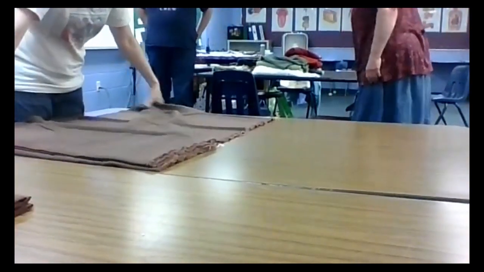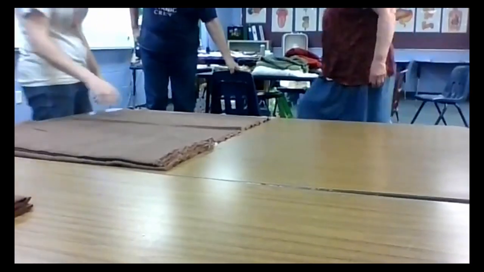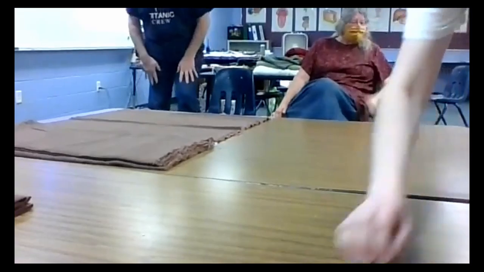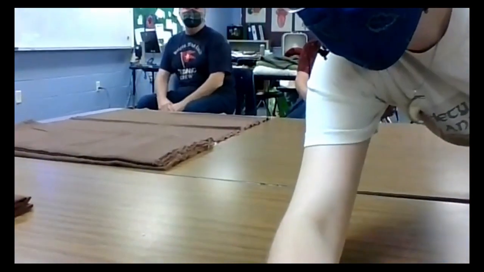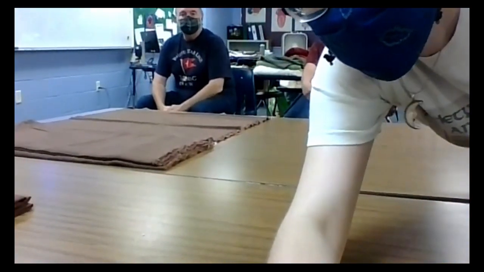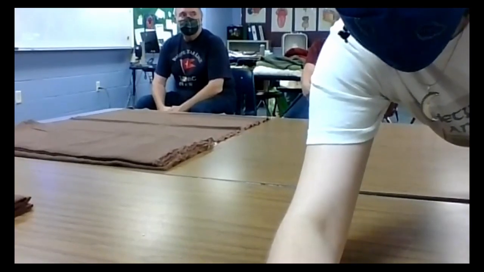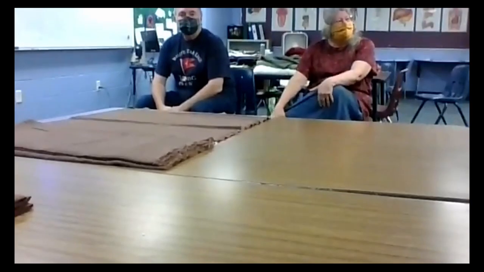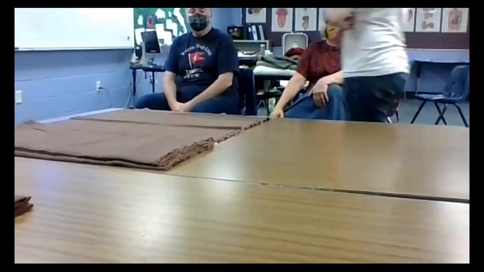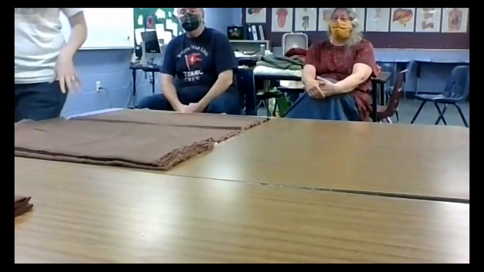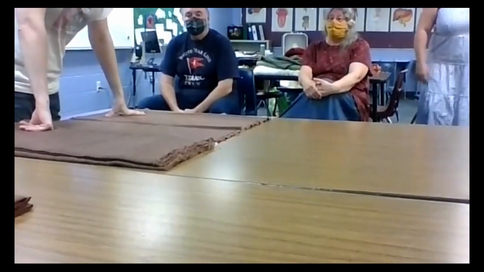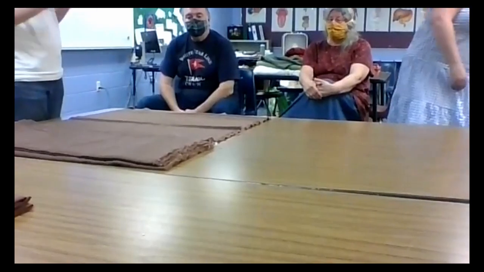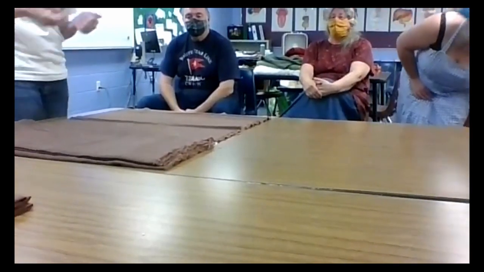So I have a set of measurements that I have to bring up here. So chest measurement is 44.5. Therefore, I am going to try to split that between the front and the back, of course.